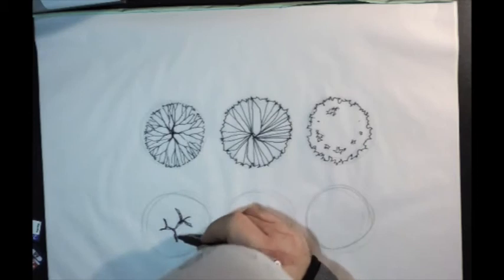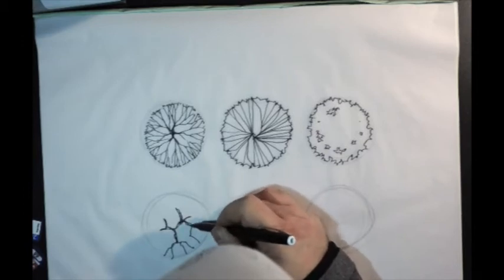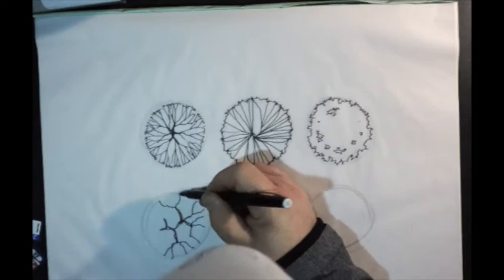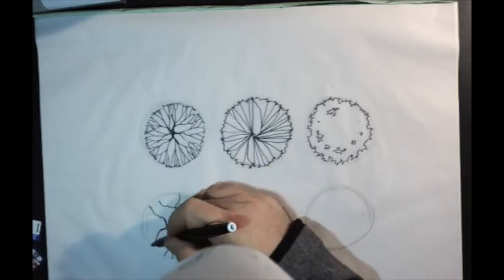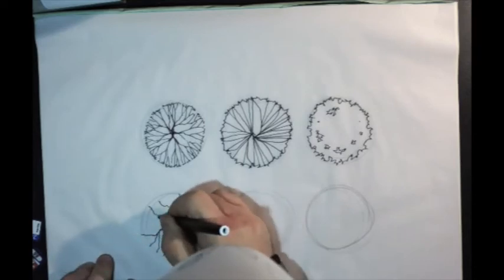And then each of these become their own secondary branches.